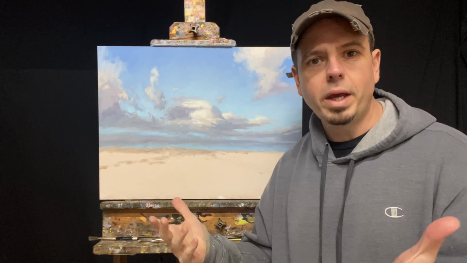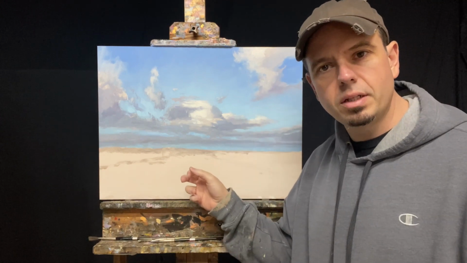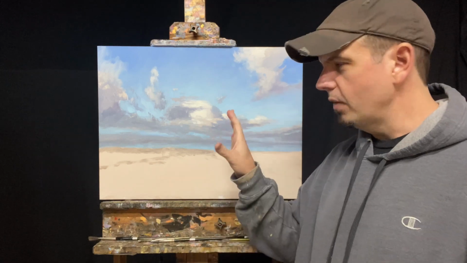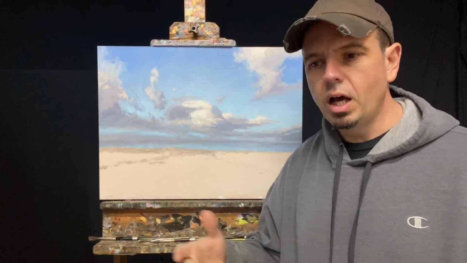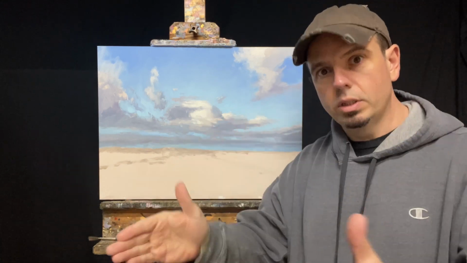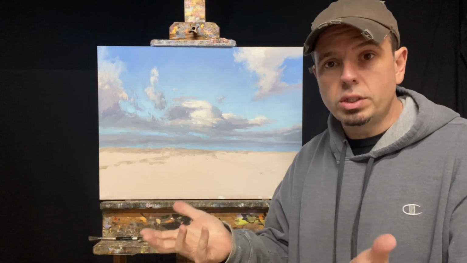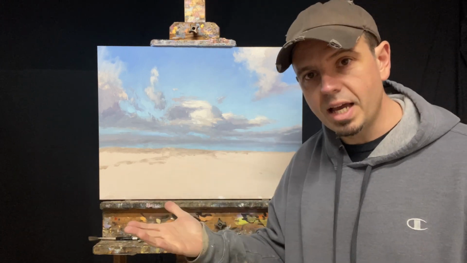All right, hey, new painting today. I've got an 18 by 24 Ampersand gesso board. I've got two sessions on this guy, not long sessions. I try to keep it quick. Got a lot of stuff going on and just haven't had time to really focus, which maybe is a good thing. So I didn't over-fuss anything, because I'm really happy with the way this guy came out.